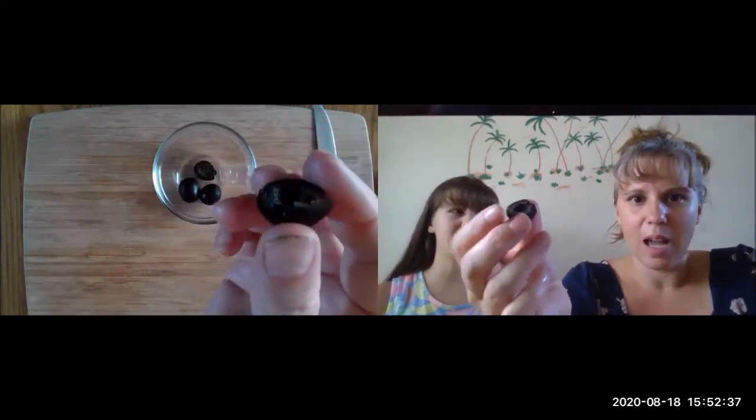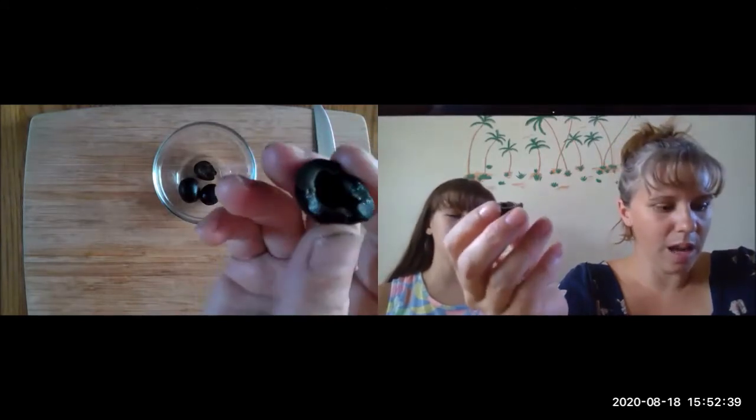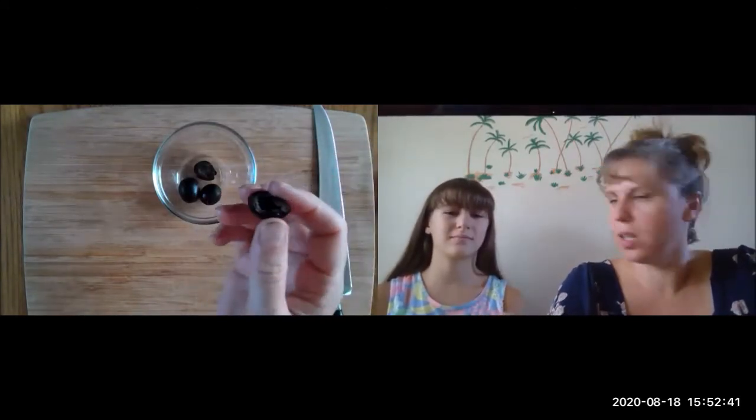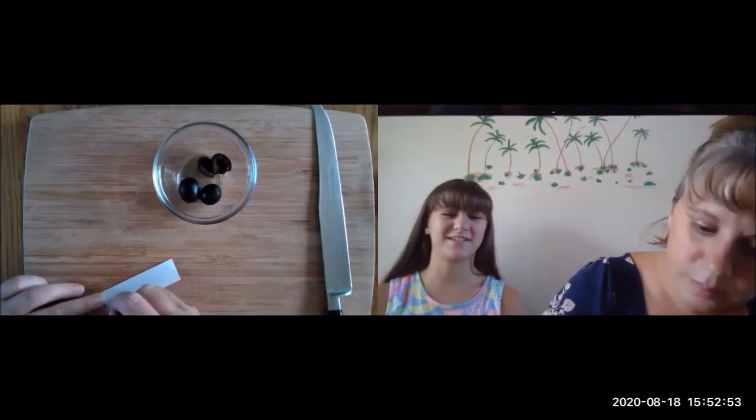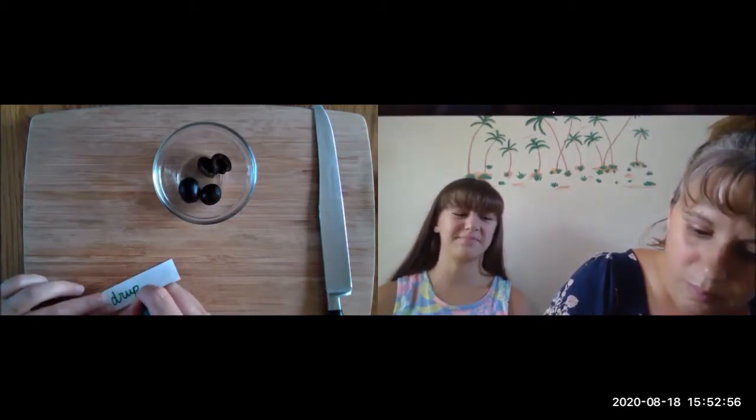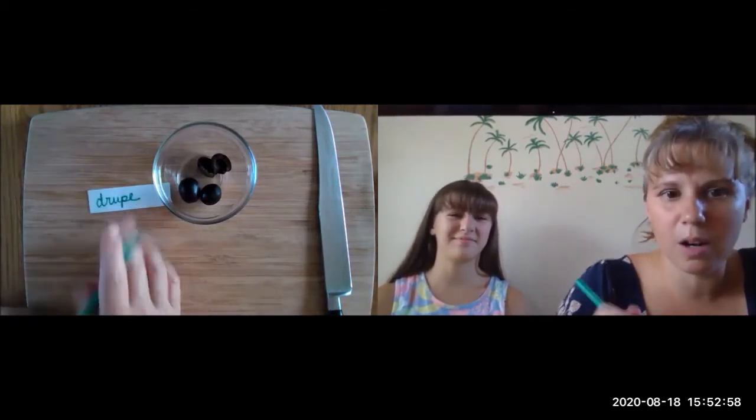And what's been removed from here is the pit, or the endocarp. It's hard. If you get olives that are not pitted, be careful. You could break your teeth. It's kind of like eating fresh cherries. So this has a special name. This is called a drupe. It's a funny name. Drupe, D-R-U-P-E.